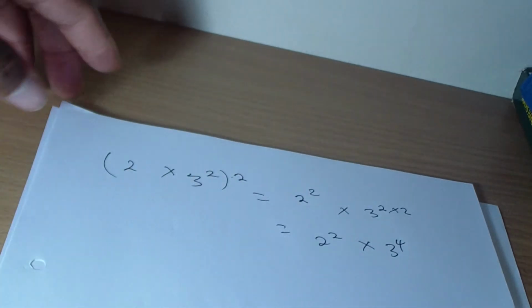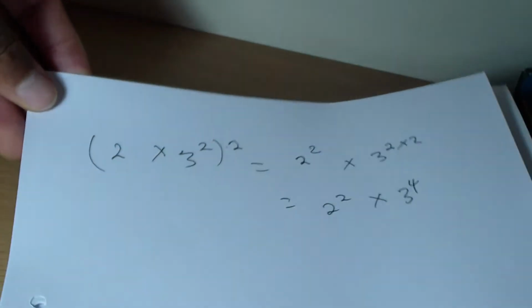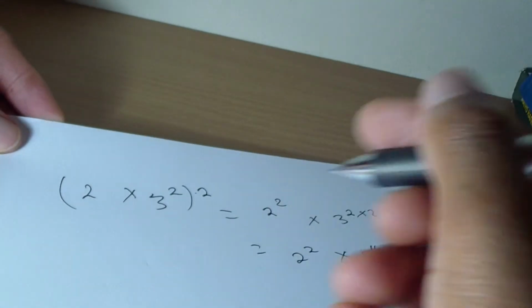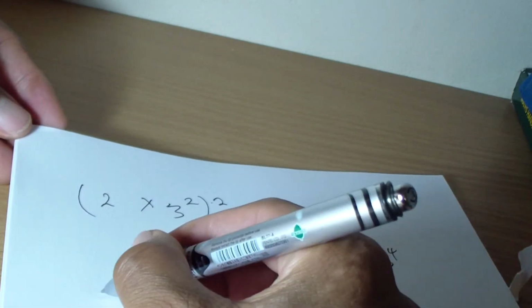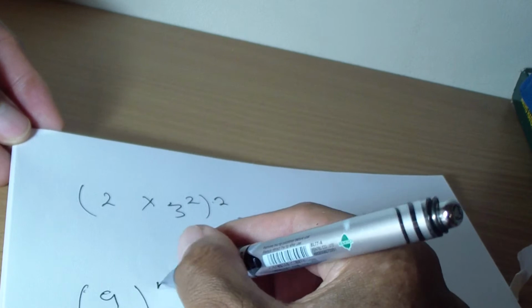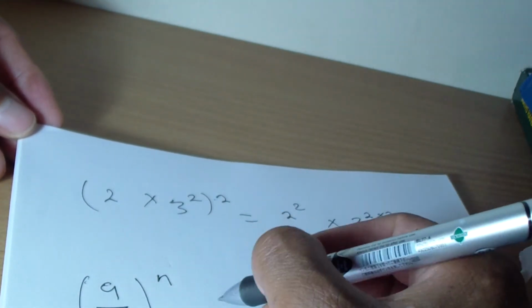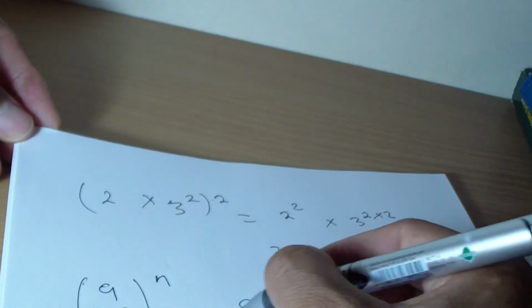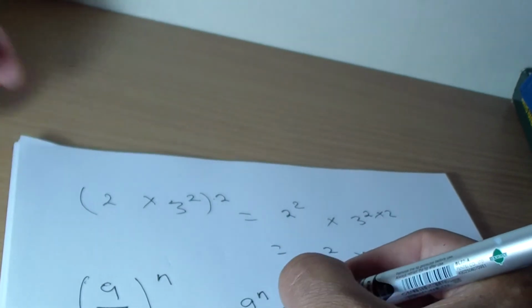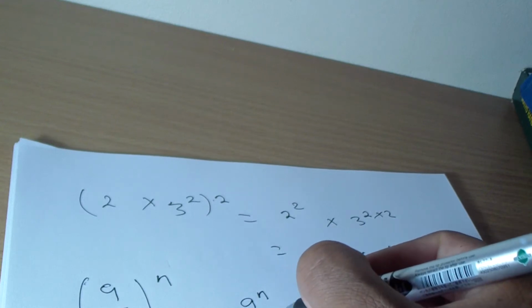Let's have law number 6 or rule number 6. I don't like calling them laws because when we say law, it has to be definite. Let's call them rules. Okay, so a over b raised to the power n. This is division again, so we can rewrite this as a to the power n divided by b to the power n.